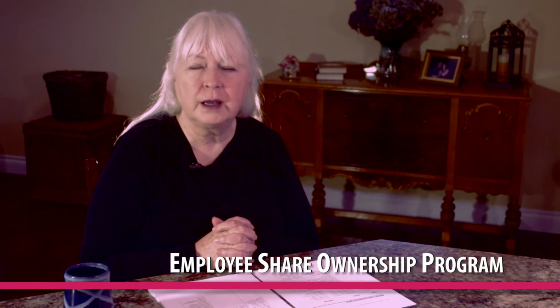Or if the owners of a business want to retire, but nobody is turning up to buy their business, maybe they have some employees who already know the business, who understand how it works, and would be willing to buy the business, but they need some help. So there is a program in BC called the Employee Share Ownership Program, which allows them to make investments and get a tax credit for doing that.